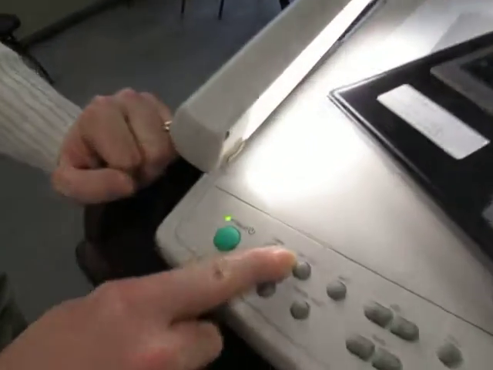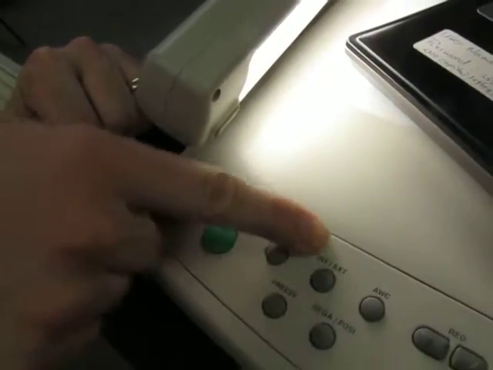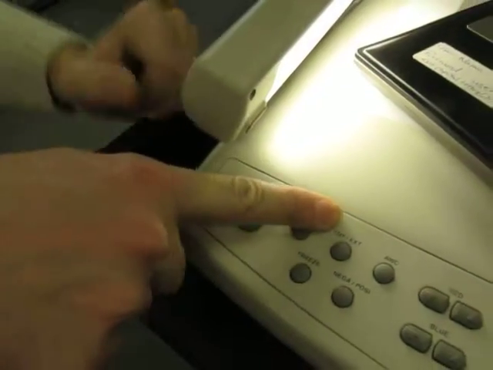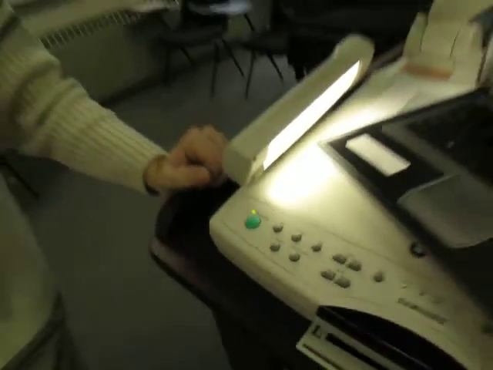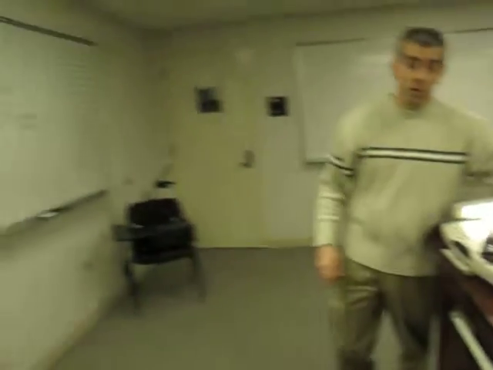And then we should see the document camera up on the screen, and we do. And then in order to switch it from the document camera to the laptop, I'm going to hit this button here labeled INT EXT. INT standing for the internal camera of the document camera. EXT standing for external, or an external device.